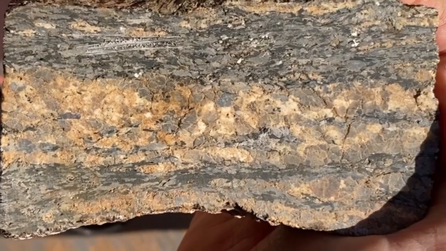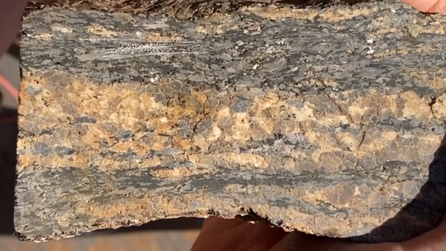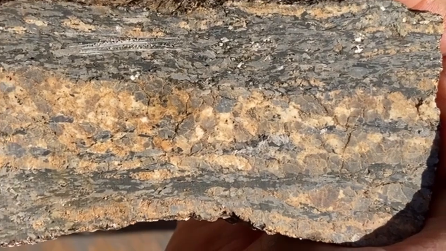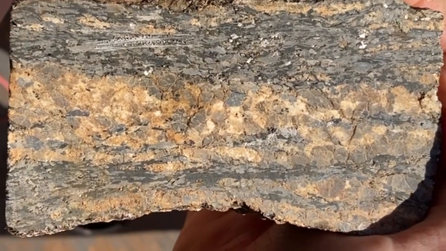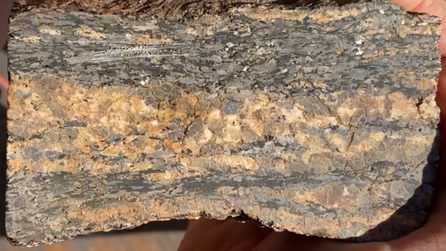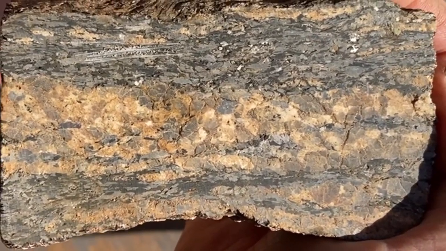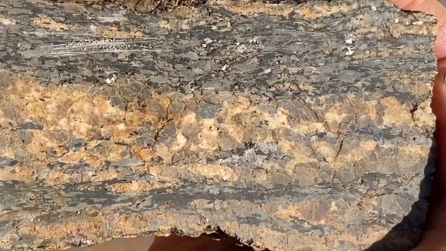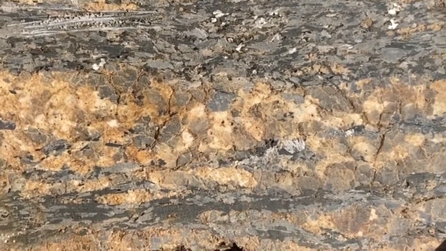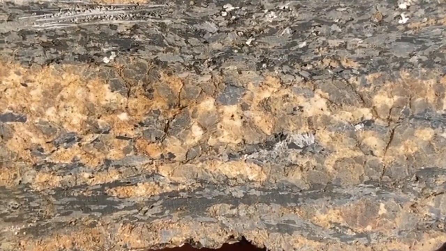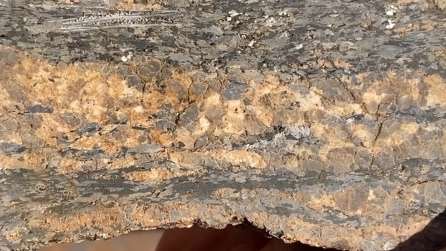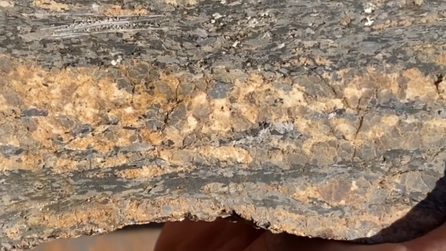So is this a felsic rock, an intermediate rock, or a mafic rock as far as its Bowen's reaction goes? If you said it's an intermediate rock, I think that would be right, because it's got a lot of biotite in it. And assuming that the feldspar is sodium-rich feldspar, and I believe it is, sodium-rich feldspar and biotite are both minerals that make intermediate rocks. Okay, so it's intermediate rock.